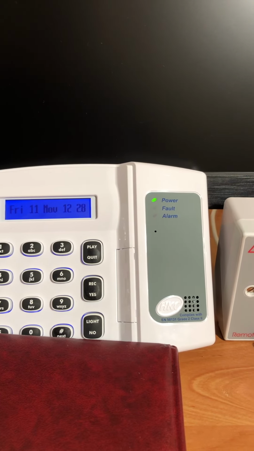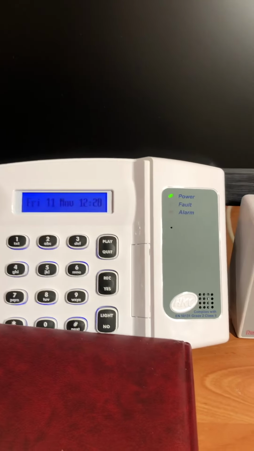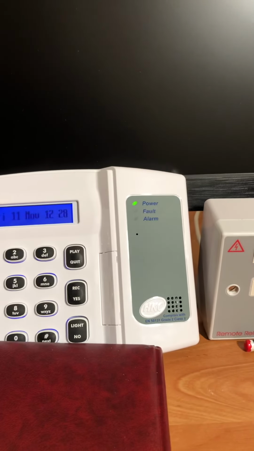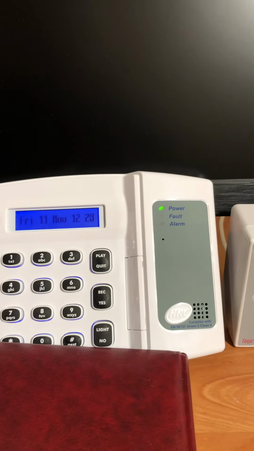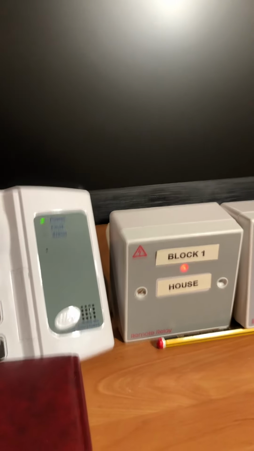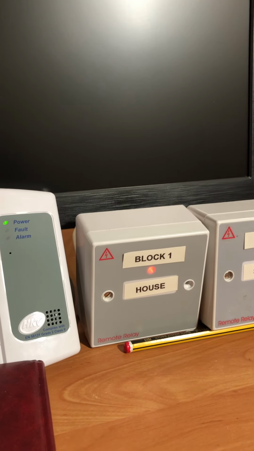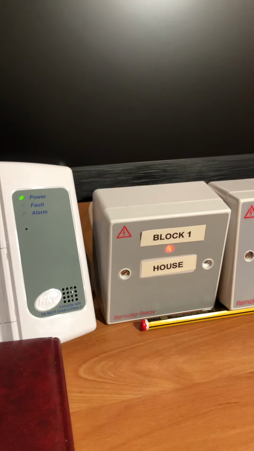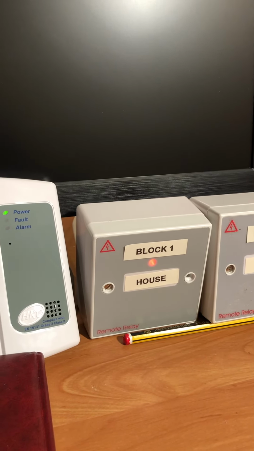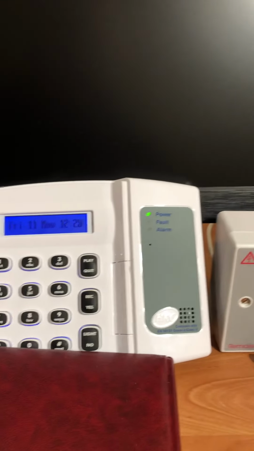So it's just something to note that if you were in block 1 and you wanted to set block 2 from the block 1 keypad, you can actually do that. But what you'll find is that if the keypad is assigned to area 1, you won't have your exit buzzer the same way that you'll have it on your block 2 keypad.